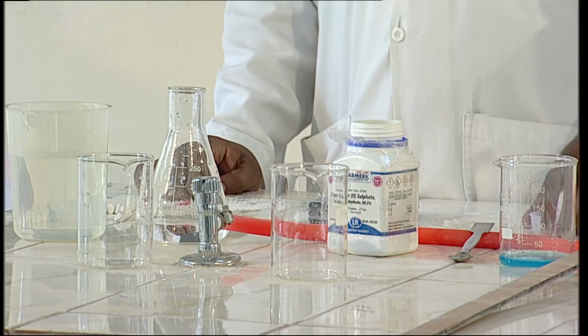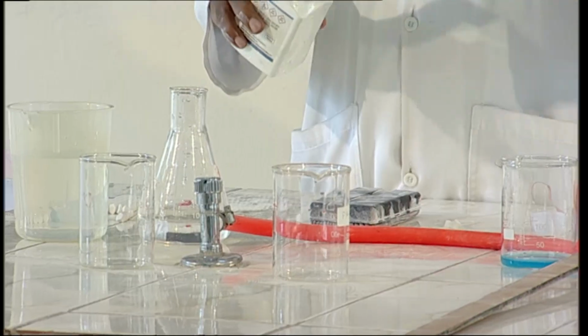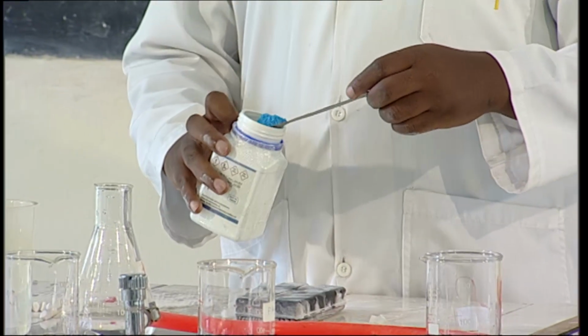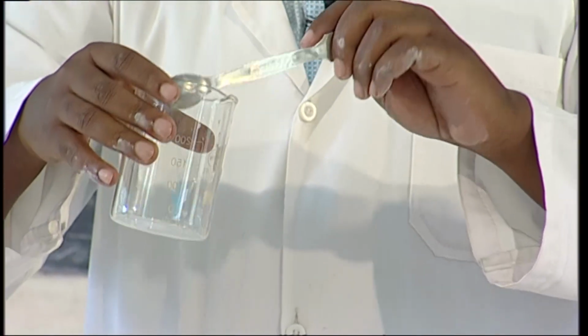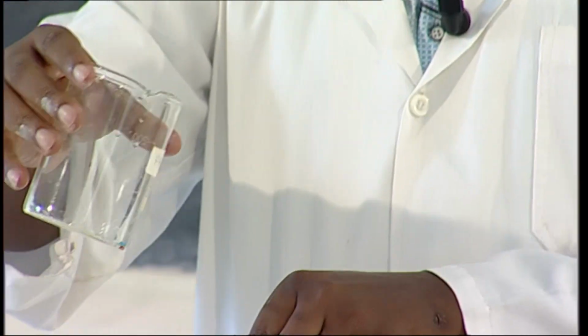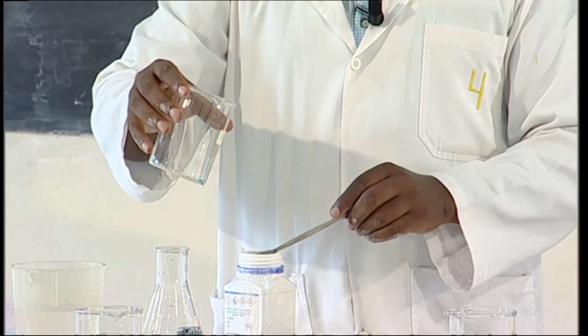Here we have a solid substance, an ionic substance, and that one is copper sulfate. This is solid copper sulfate.